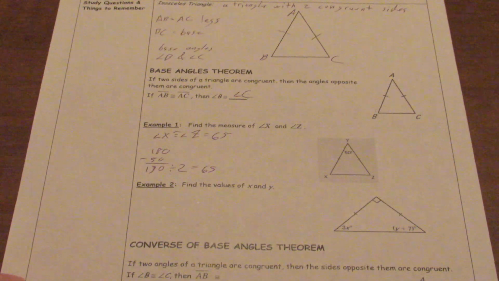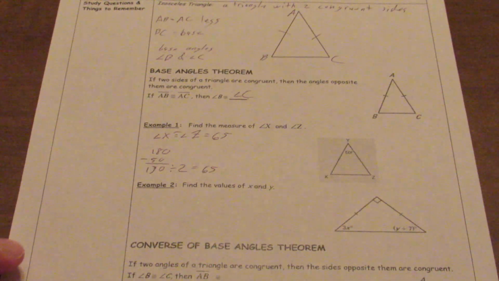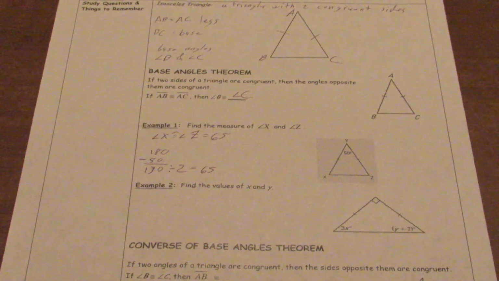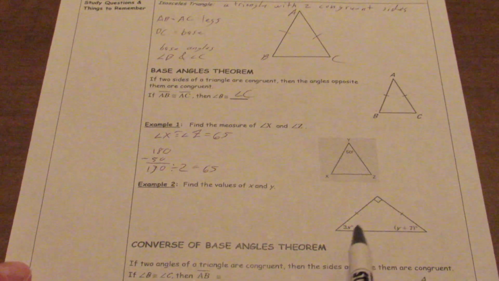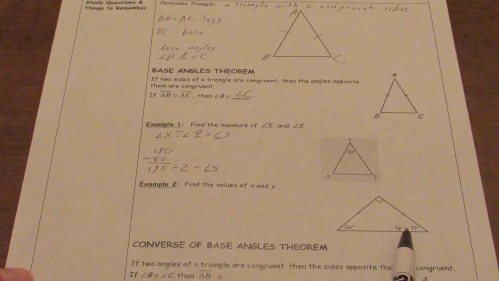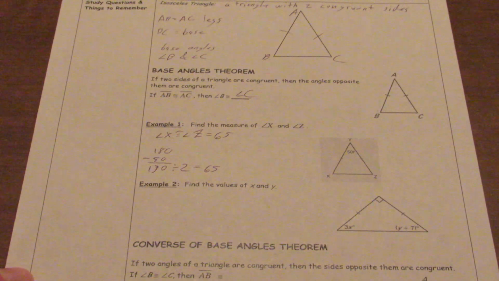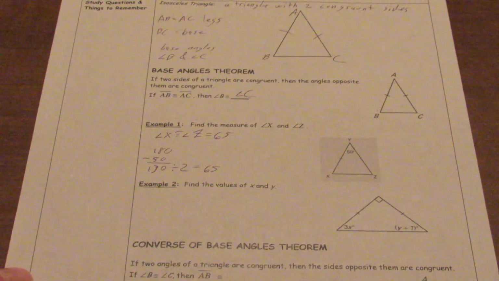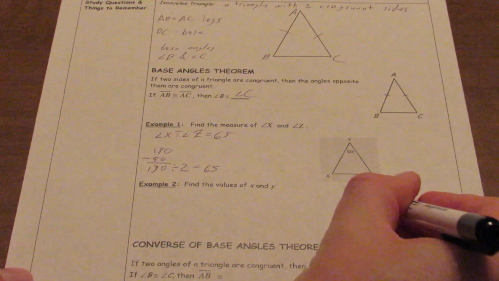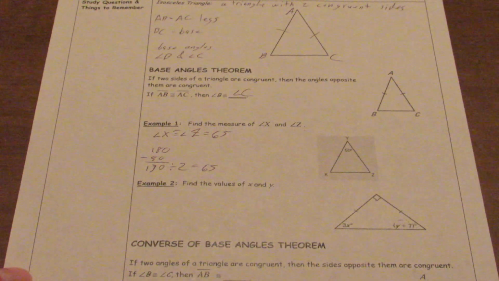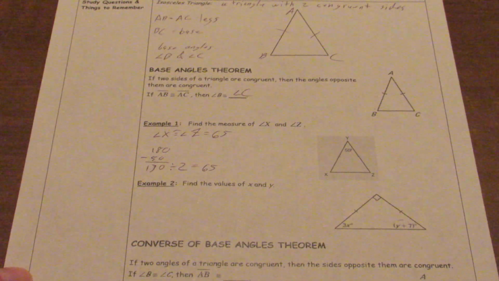Example 2, I have 90 here. So there's actually a couple things we could do on this problem. 3x and y plus 7, those have to be equal. If I just had x's here, the easiest thing would be set them equal and solve. Since this is 90, and these two have to add up to 90, based on our corollary we went over in 5.2, I could add them to 90 as well.